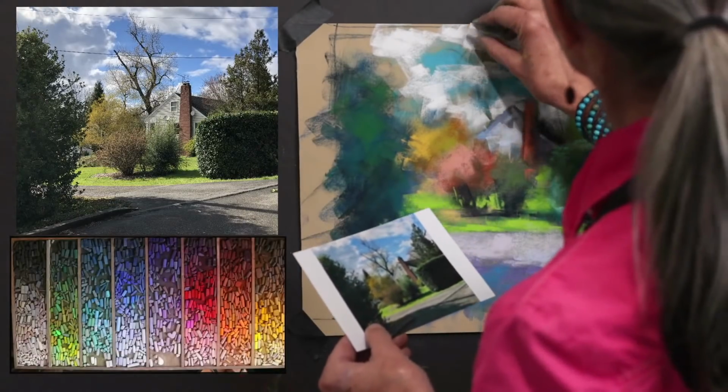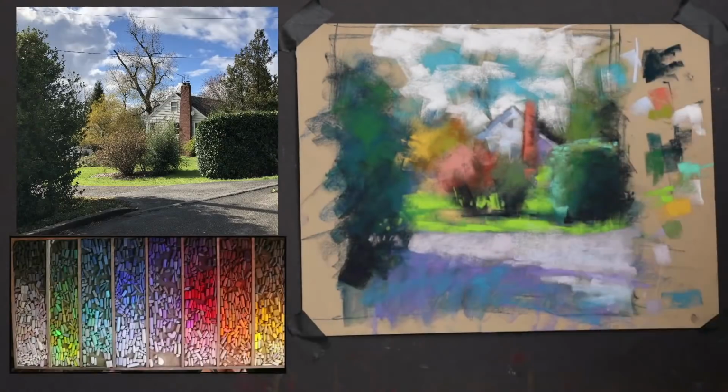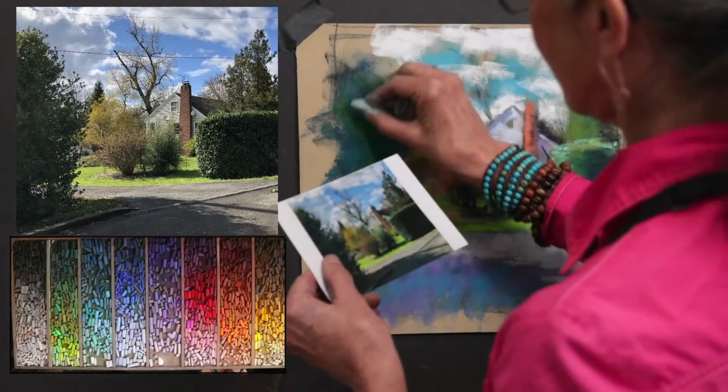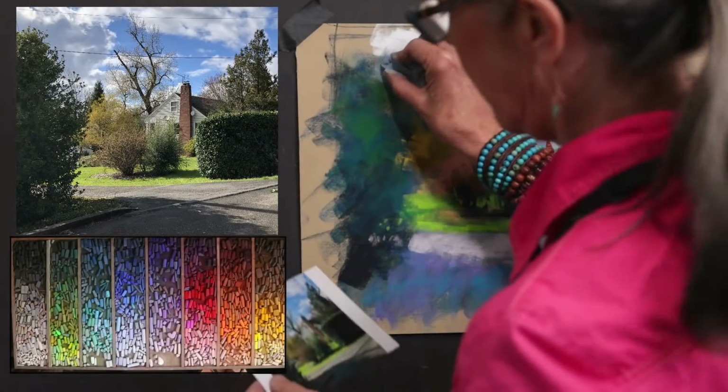Okay, now that we've got that, I want to get, that's not, I want something a little bluer. How about this? Yeah, this is better.